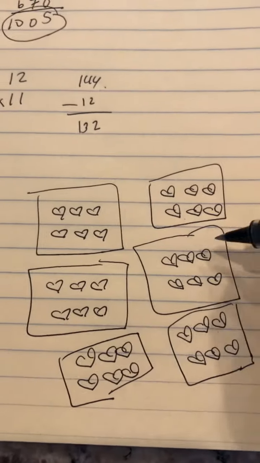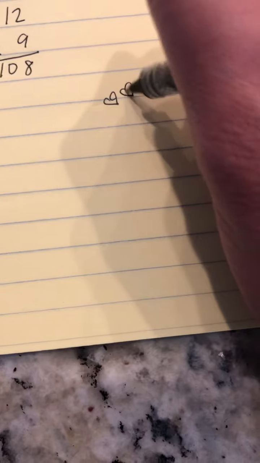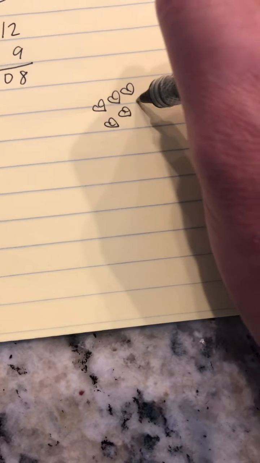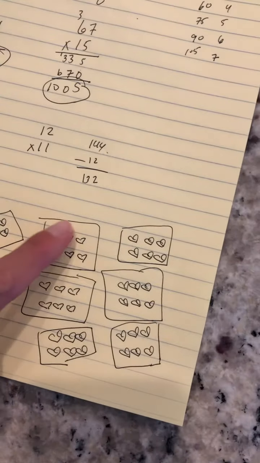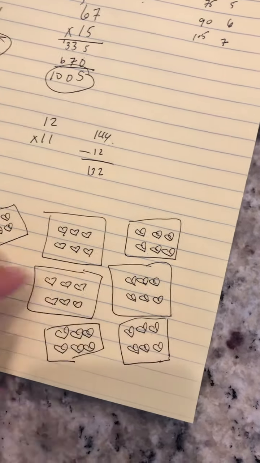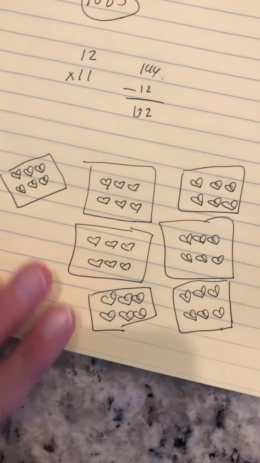All right, so that's 6 times 6, so that's only 36. I've got to keep going. 42. All right, so 7 groups. Let's see, 1, 2, 3, 4, 5, 6, 7 groups of 6. 42 divided into 7 groups is 6.